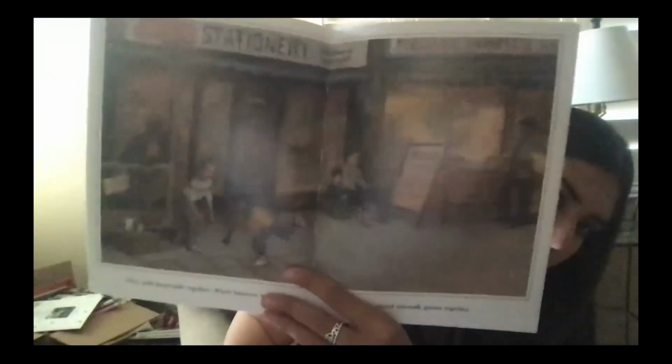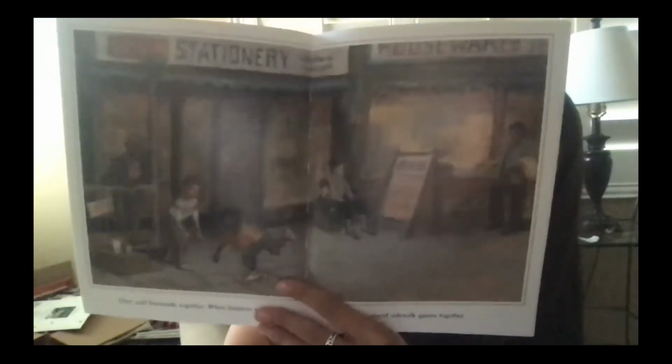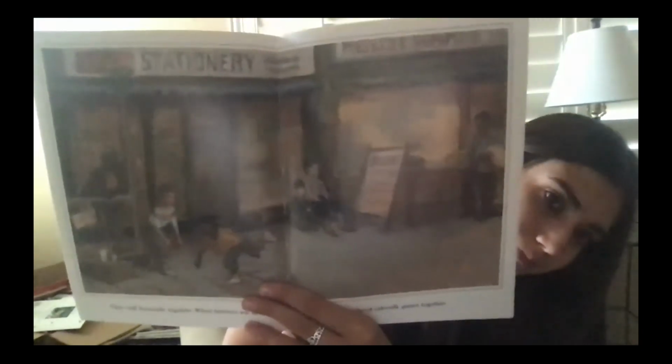There's that page. They're playing hide and seek and then riding their bikes. They sold lemonade together when business was slow. They played sidewalk games together. So think about what the words are saying and look at what is drawn in the illustration. So the colors are a little bit brighter and they're playing on the sidewalks together right here. So far the illustration is taking words and drawing those.